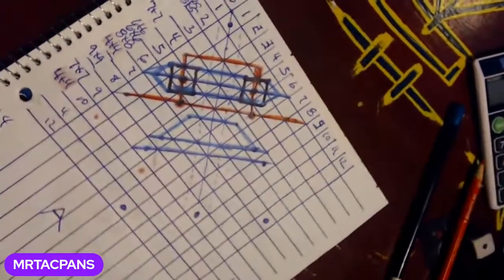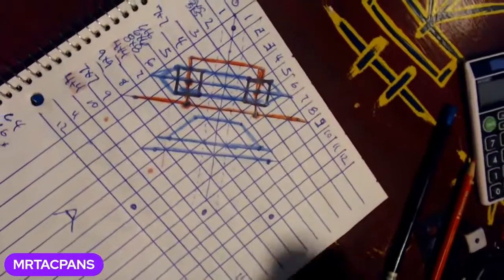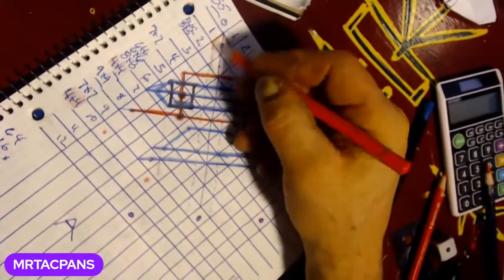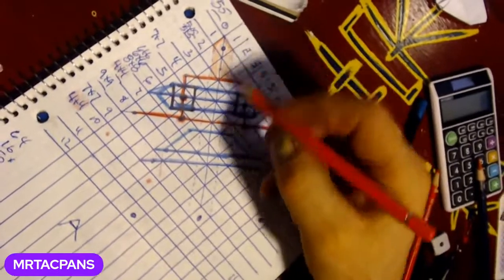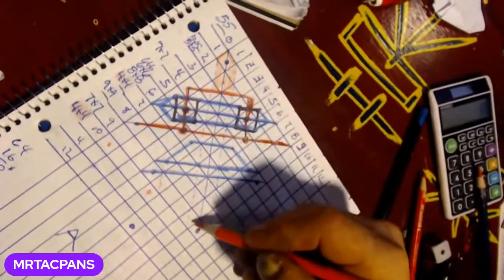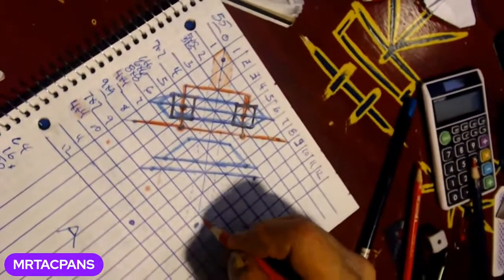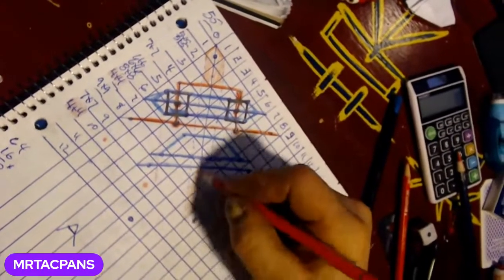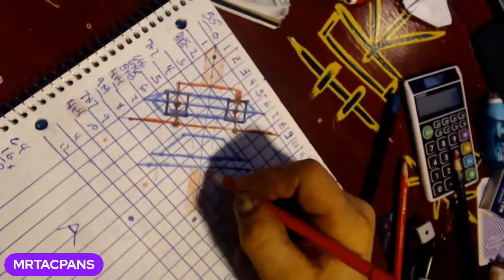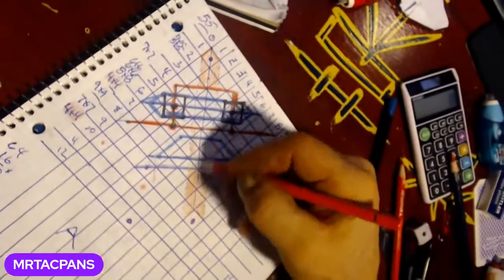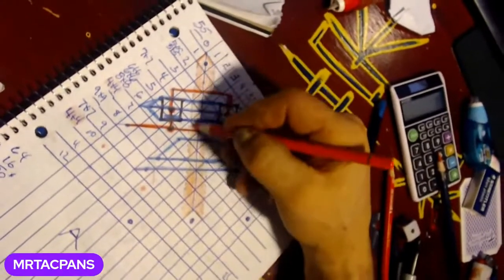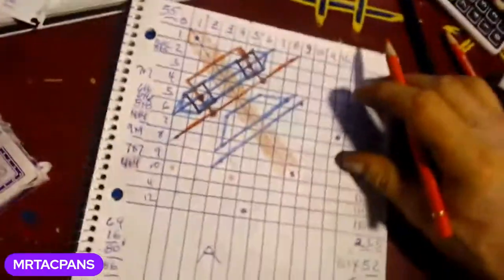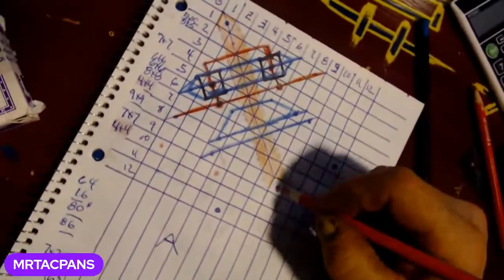Now let's see if I can maybe take a little orange. Looks like a tower. I did it this way.